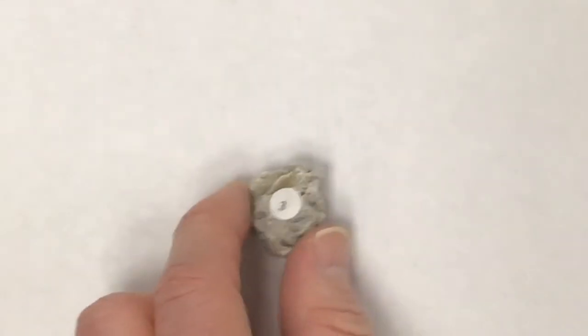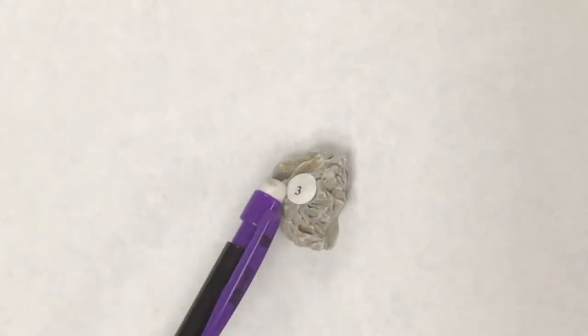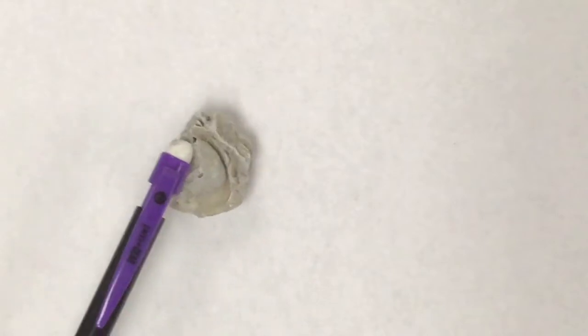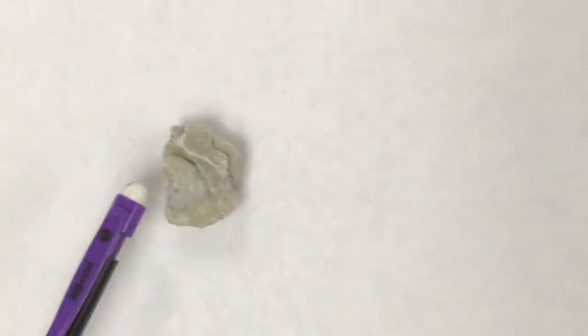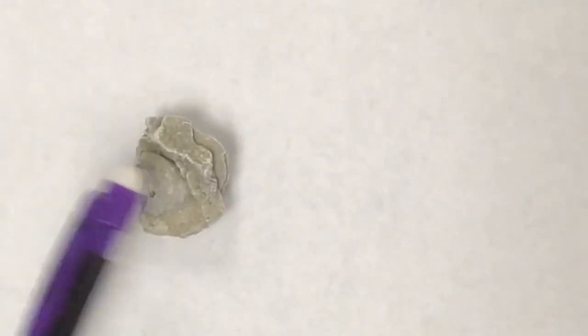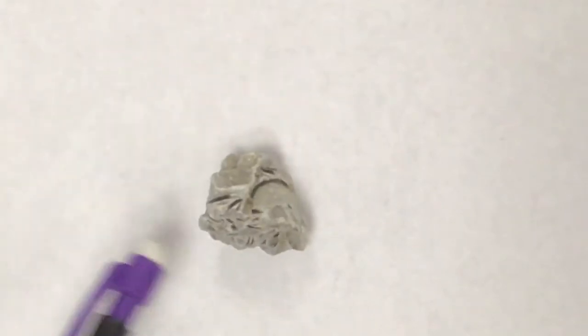Next one I want to show you is rock number 3. And this is kind of a really interesting rock. You can see it's got kind of very sharp edges to it. Almost looks like it's made out of pieces of things. So if you look right here, you can see there's almost kind of like a shell here that's embedded in it. So that's a big clue. Okay, so this is rock number 3.